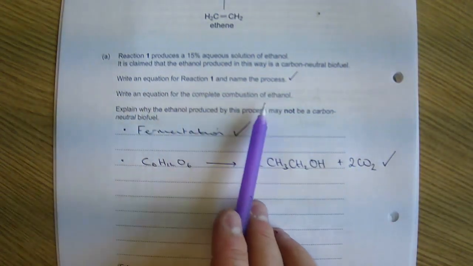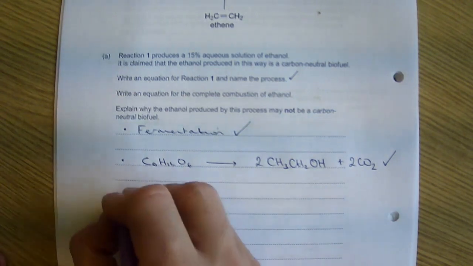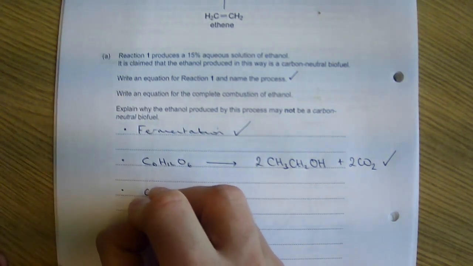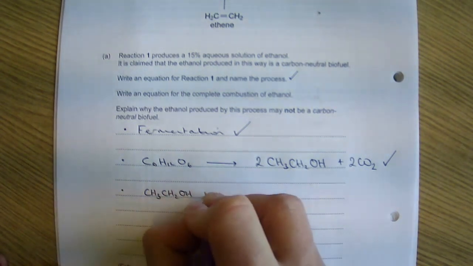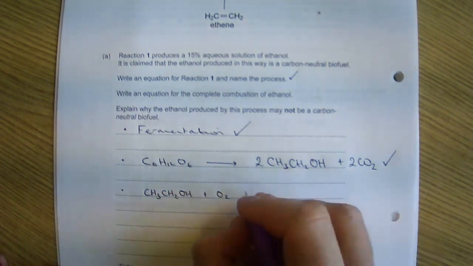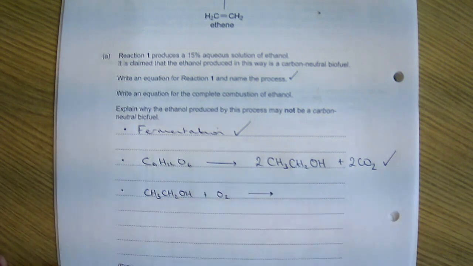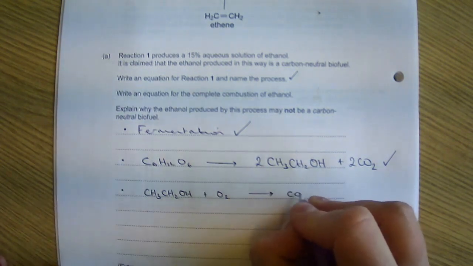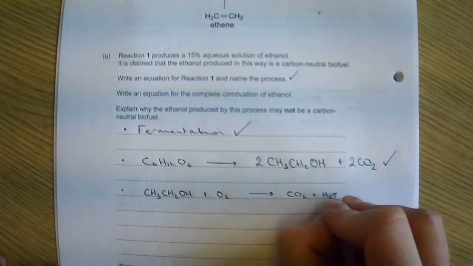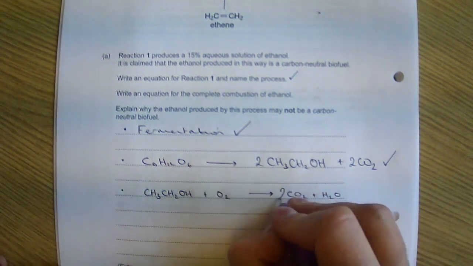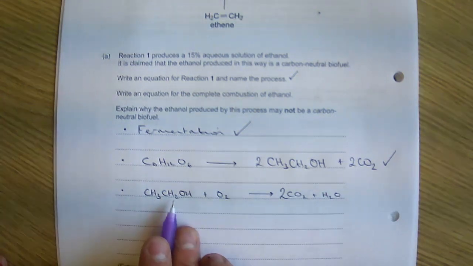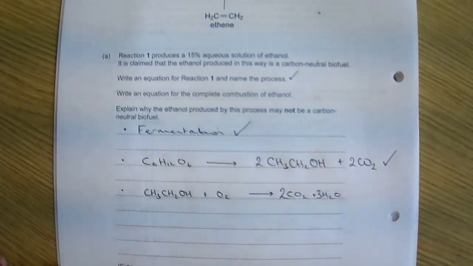Write an equation for the complete combustion of ethanol. So complete combustion, CH3CH2OH. If it's a combustion reaction, we need to add oxygen. And because it's complete combustion, we are going to form carbon dioxide and water. Then we need to balance. 2 carbons means 2 CO2. 6 hydrogens means 3 lots of H2O.